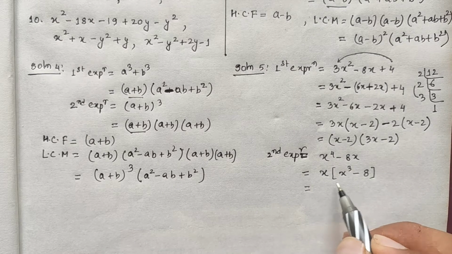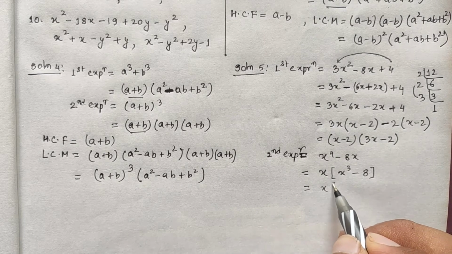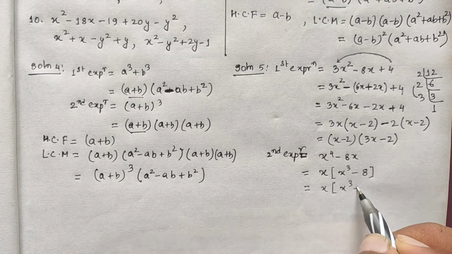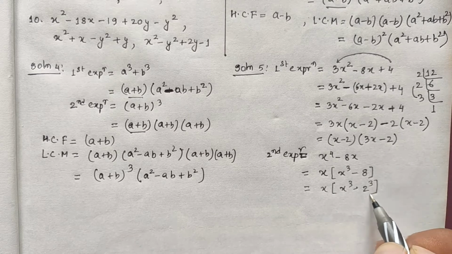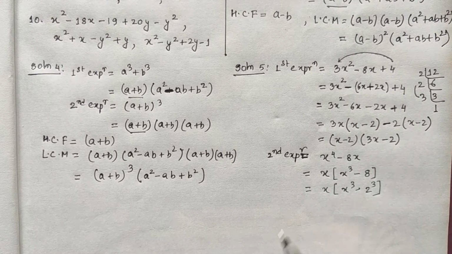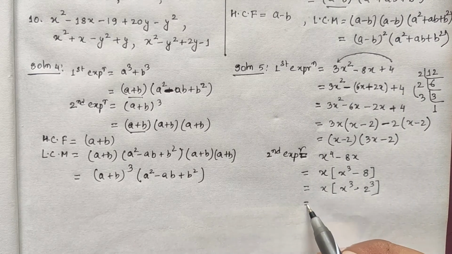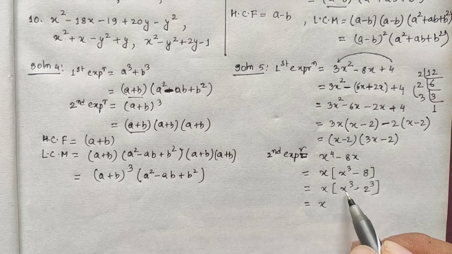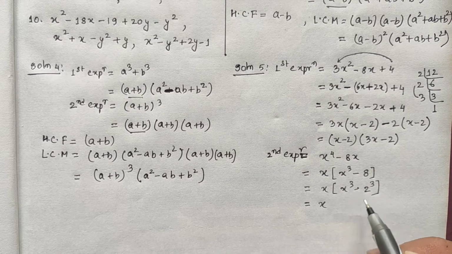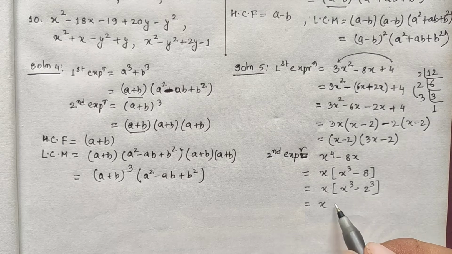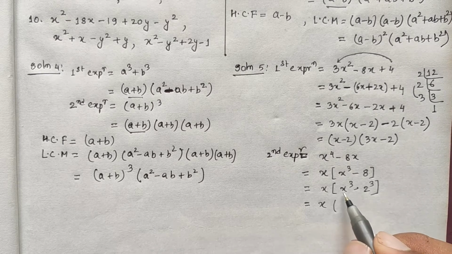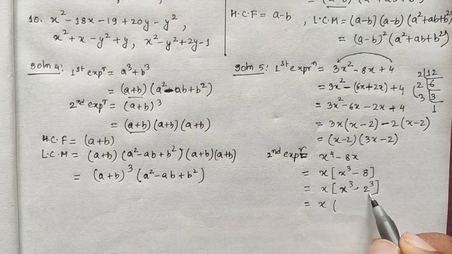Now you can write it as x cube minus 2 cube, isn't it? Yeah, you can write it as 2 cube. Then we can solve it using the formula a cube minus b cube. So you have to know the formula of a cube minus b cube, where x acts as a and b is 2.